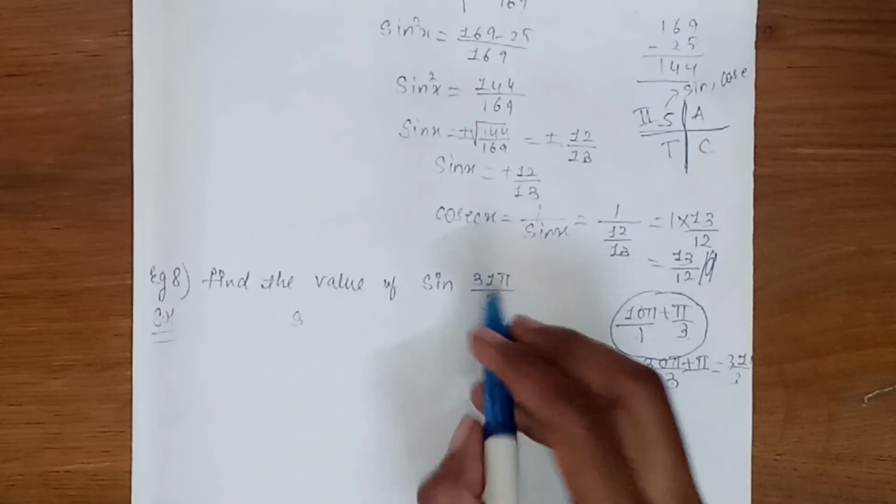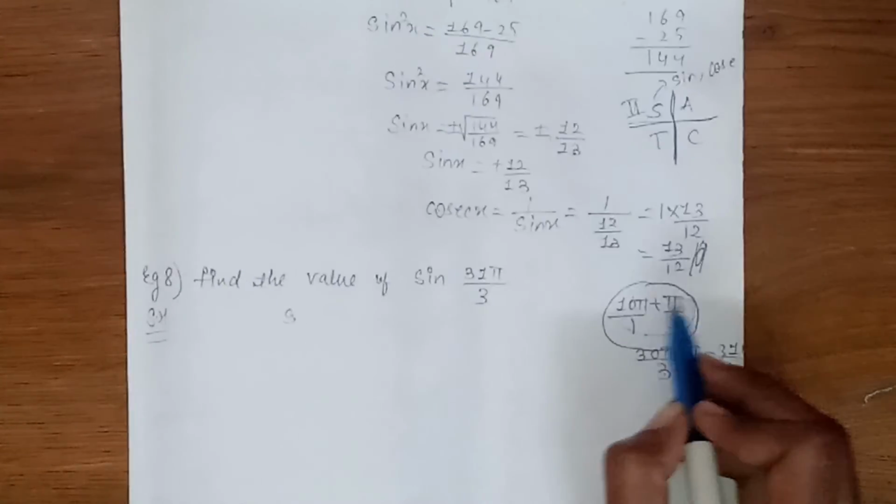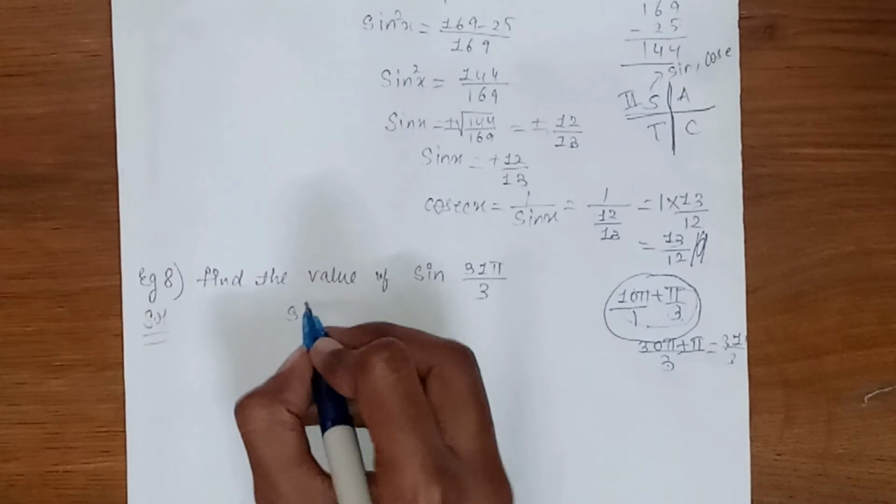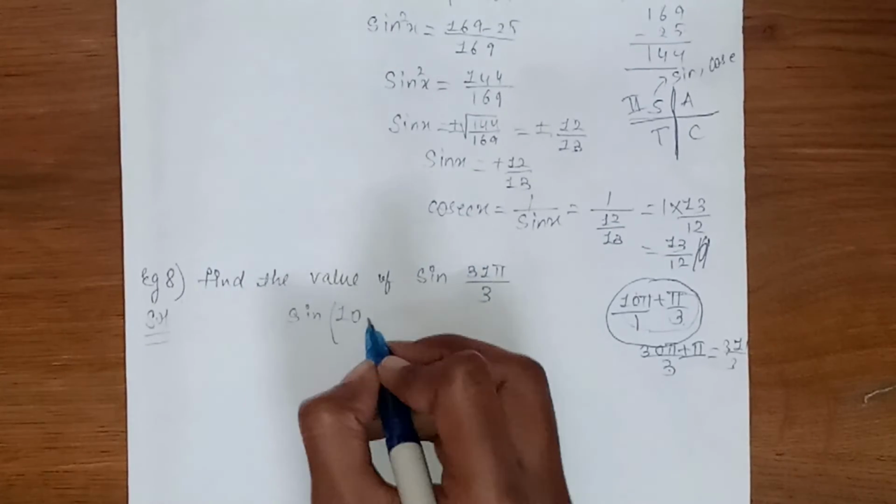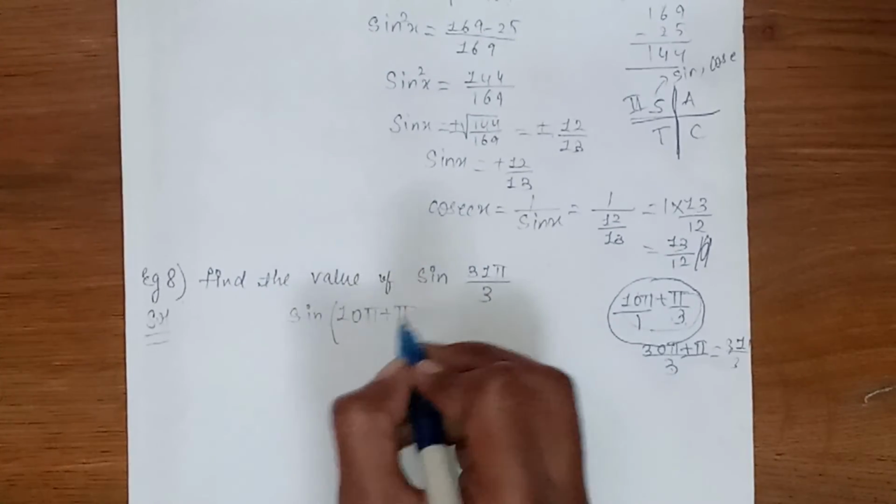So we can write 31 pi by 3 in the form of 10 pi plus pi by 3.